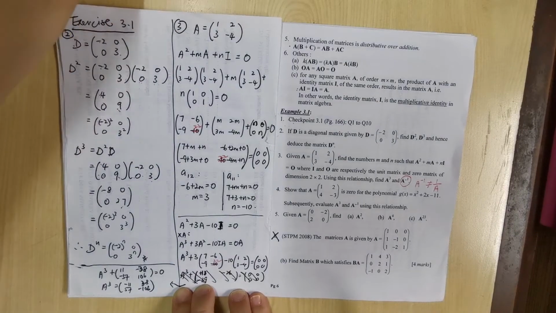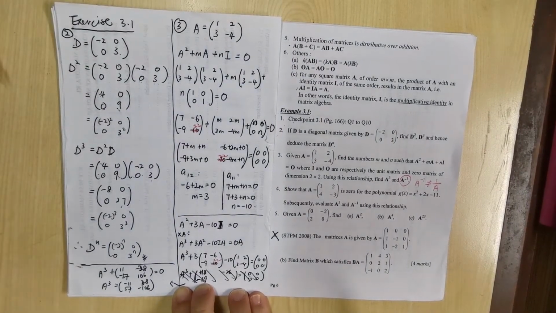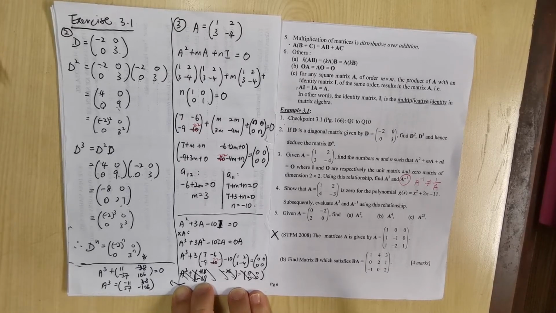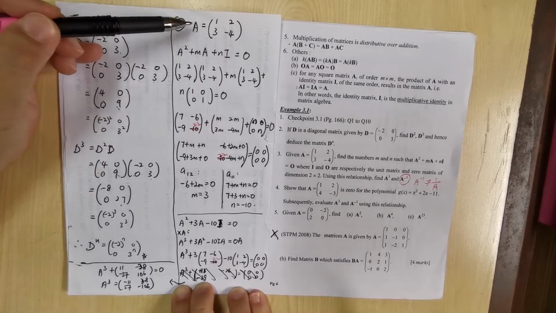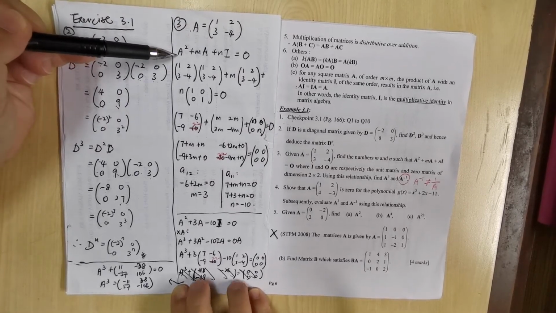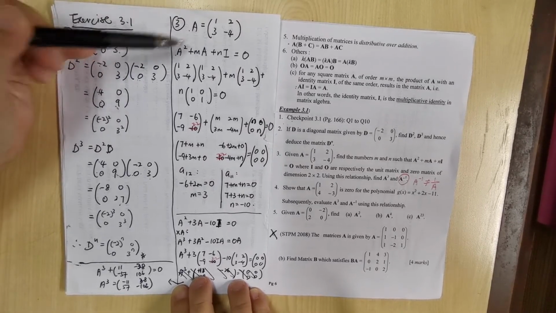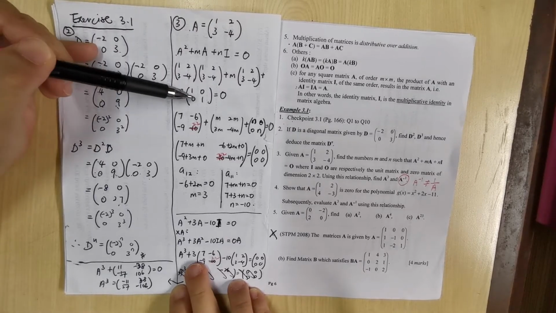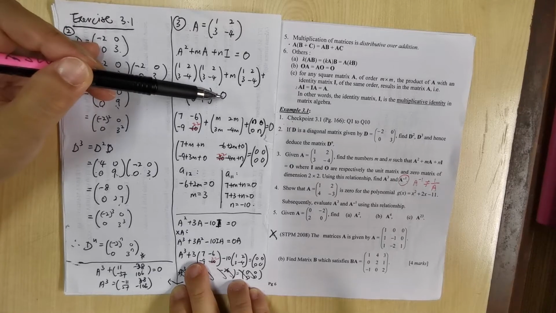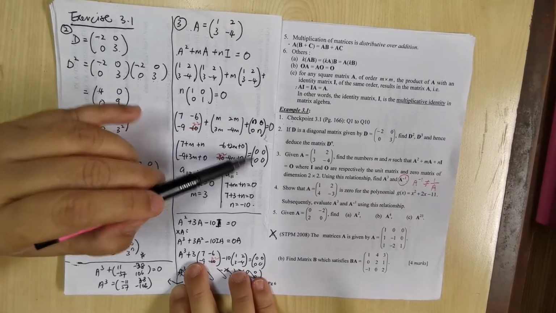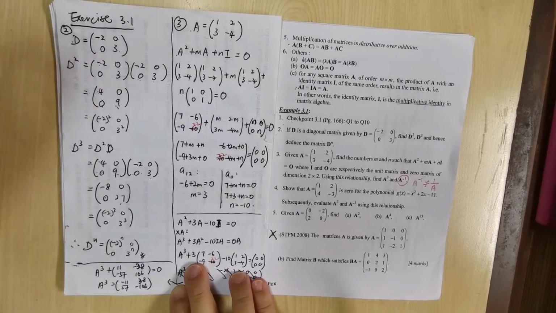Okay, so how to answer question like this? I can't remember, I think in Form 5 you also have question like this one. Okay, so this is matrix A given. All right, then we copy the equation given. Then just sub in your matrix A. A square means AA, m multiply A, n multiply I, identity matrix, equals to 0. 0 means this one. I write 0 first because not enough space.